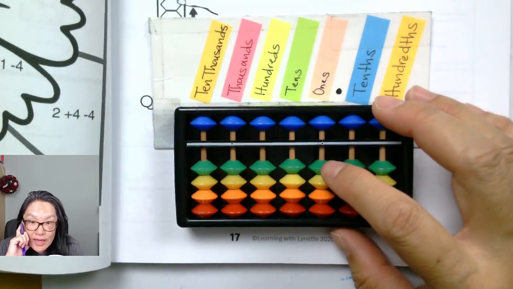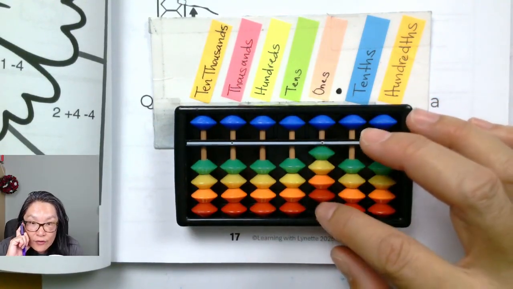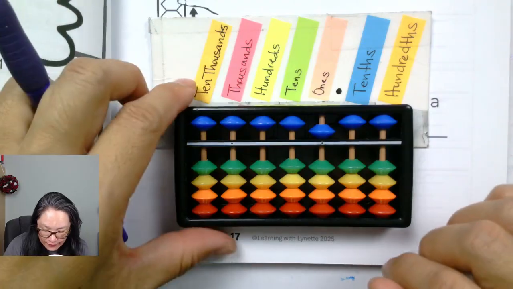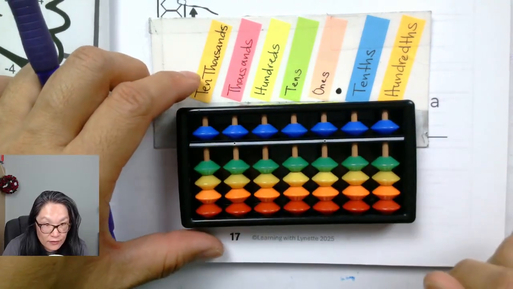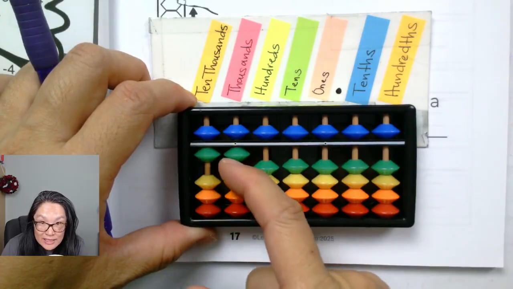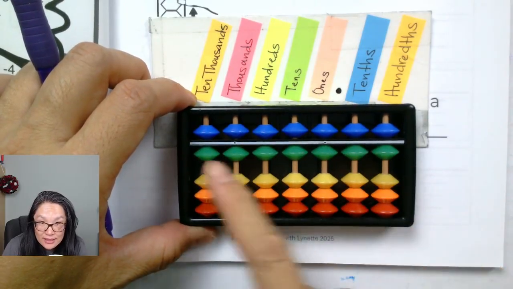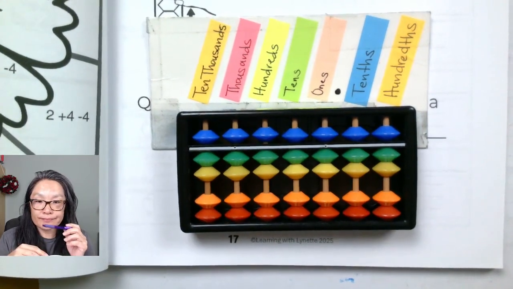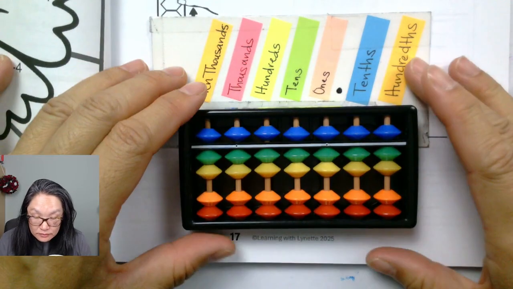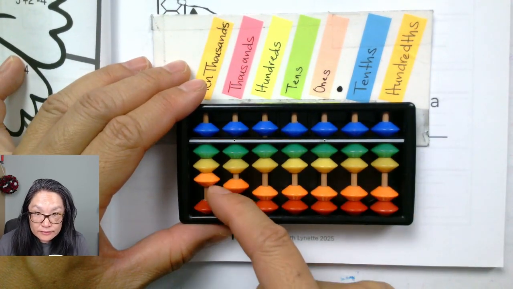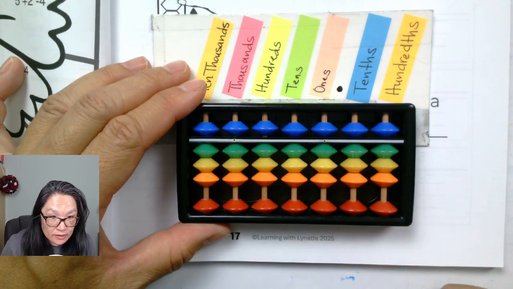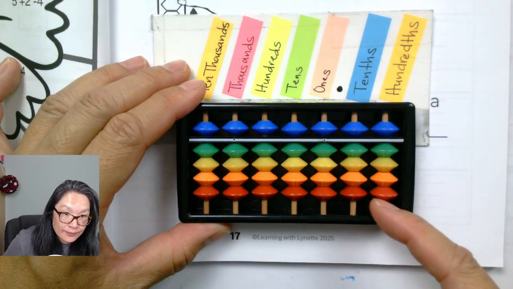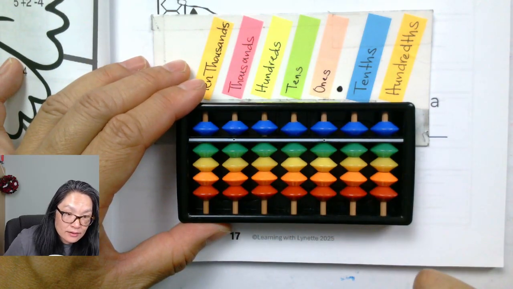So let's do a review. We're going to count on the abacus. 1, 2, 3, 4, and then 5. This is 5. No matter what, that's 5. These are all 5. Then when we do 6, that looks like 6. So this is 7. 8 just looks like that. And then 9 is like that. Those are all 9s. That was a wild glitch.